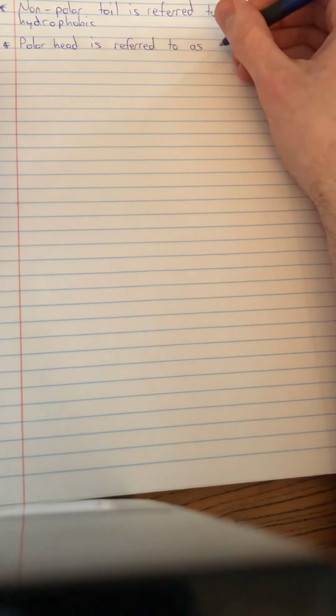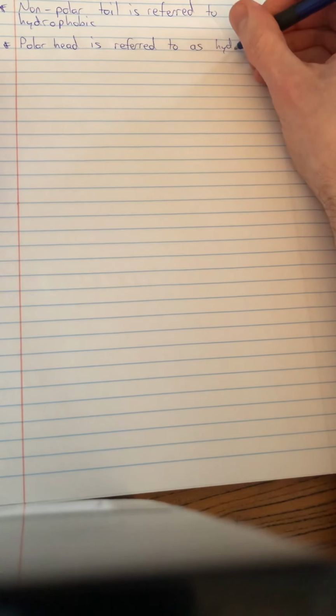Okay, and the polar head is referred to as hydrophilic. So these are two brand new terms that you guys are going to have to learn. The non-polar tail is hydrophobic, and the polar head is referred to as hydrophilic.